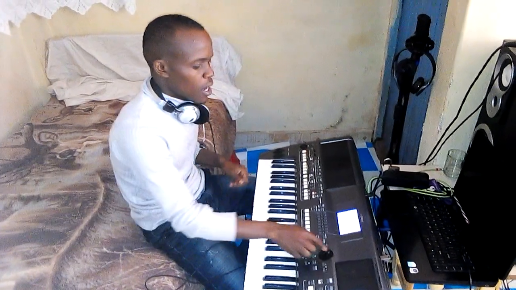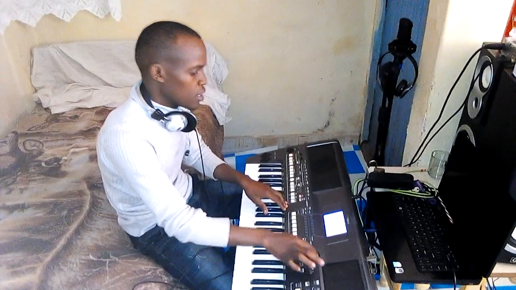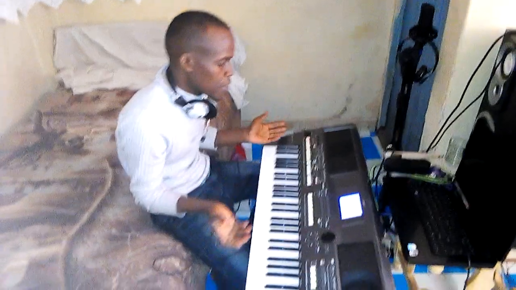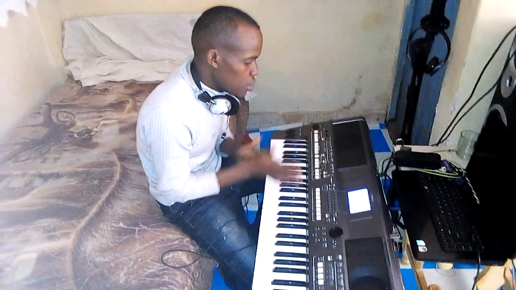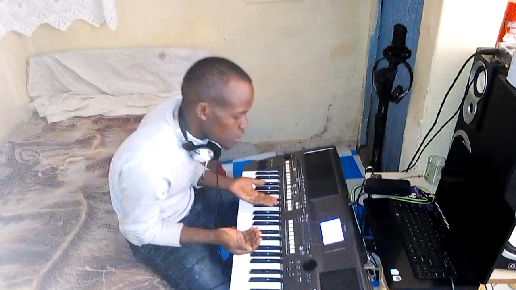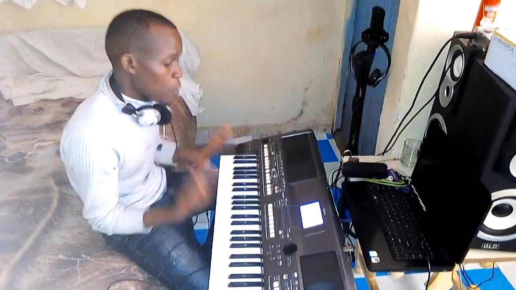So I press the function button, and when I press it, I find that we have split point, harmony, reduced sequence, controller, and so on. Voice setting, style setting, but these are not so important.